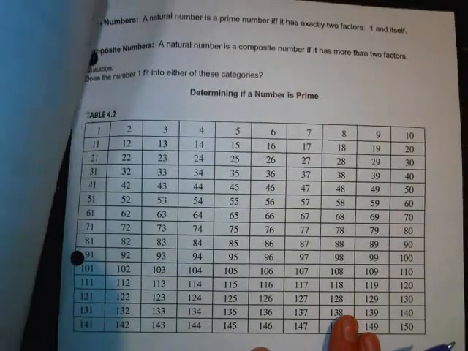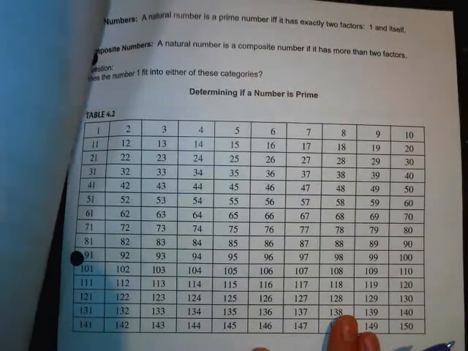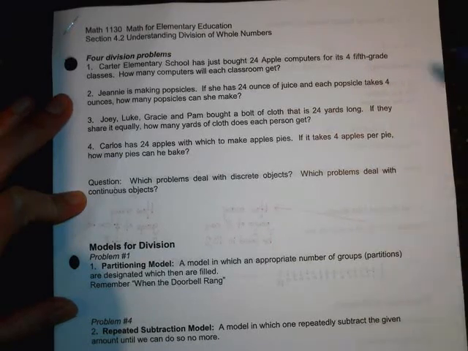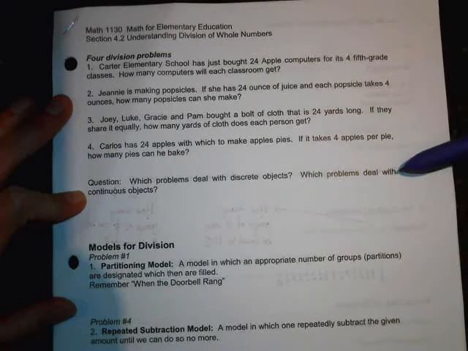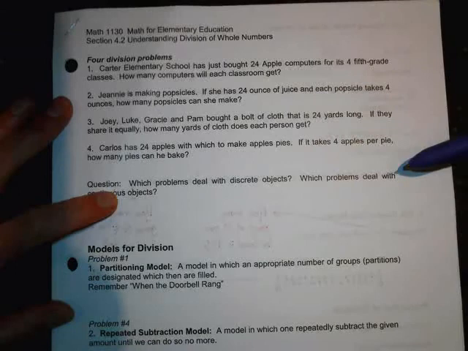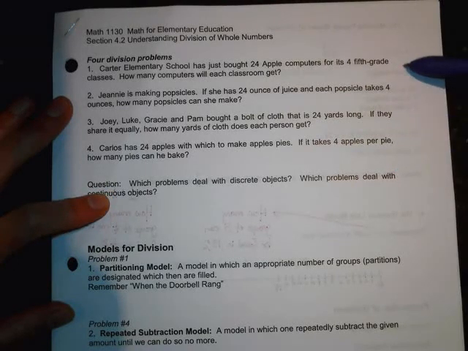So, go ahead and read these 4 division problems. I mean, they're clearly division. And as you read them, I want you to write in the margin whether it's discrete data or continuous data that they're dealing with. So you can pause the video and then read them and come back in.